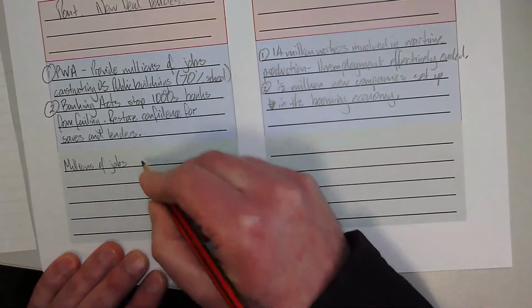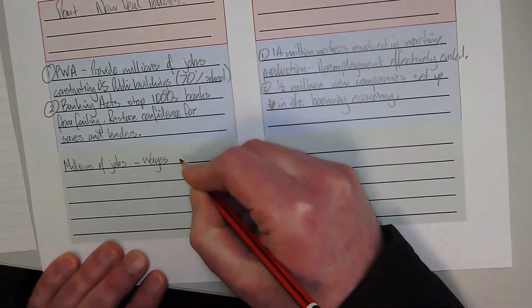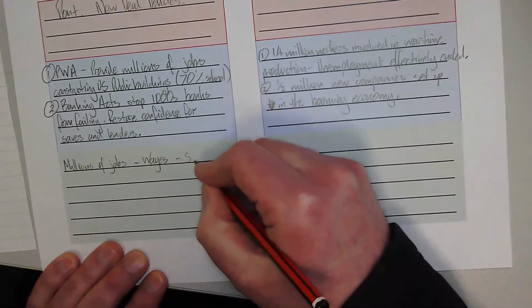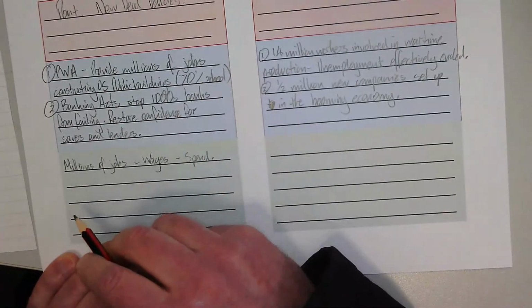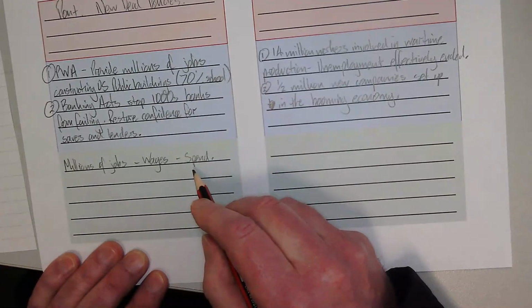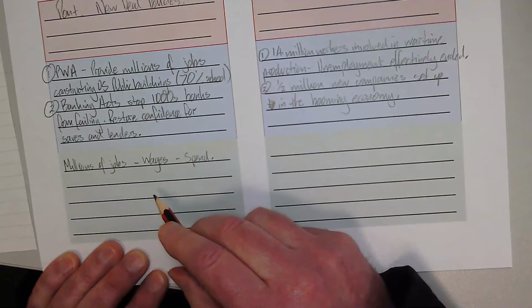It means lots of wages, and therefore what can happen then is that people will spend. Okay, then they will spend that money in the new economy, and therefore it's going to generate lots and lots of spending. So if people are spending, then that's going to help the economy to improve.